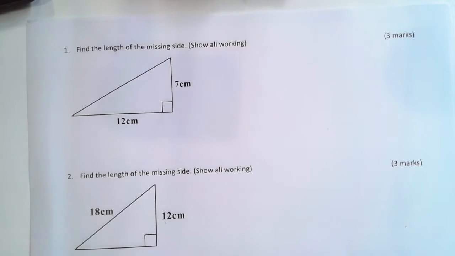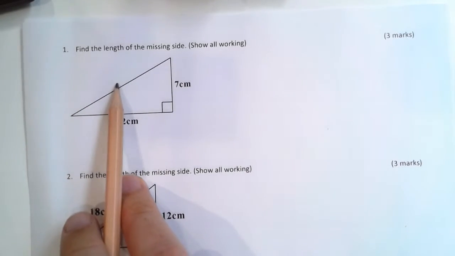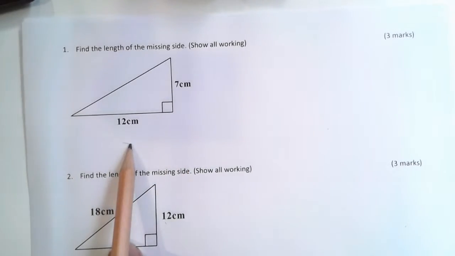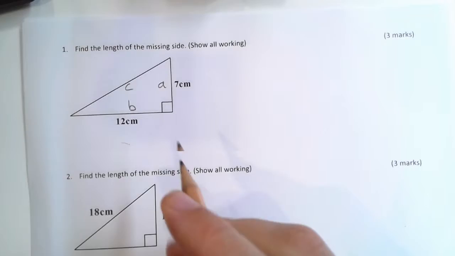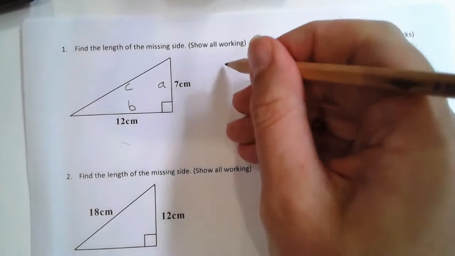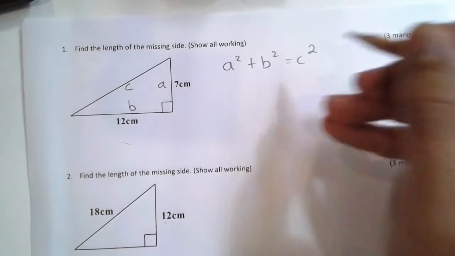Okay, so we're looking at some Pythagoras and Trigonometry questions here. Number one, find the length of the missing side, so that's this one here. So we've got two sides, so we use Pythagoras, so we label it. C is the hypotenuse, and A and B are the other sides. Our formula: A squared plus B squared equals C squared.